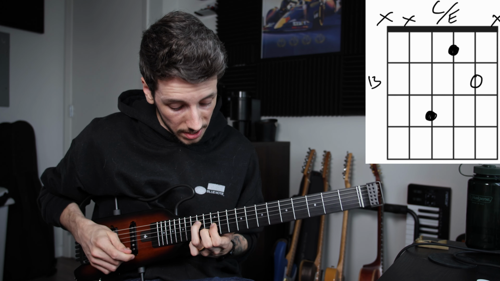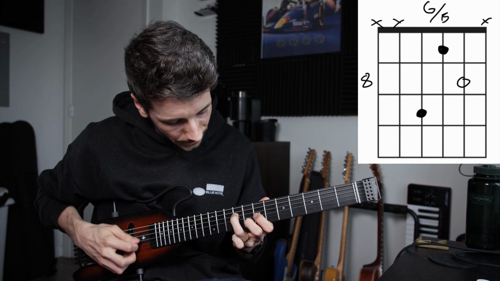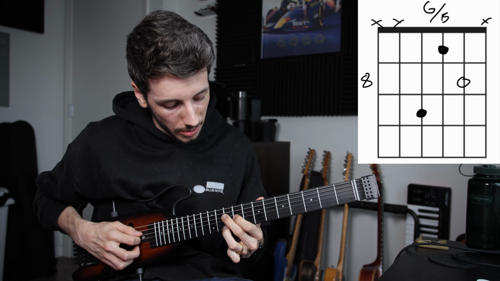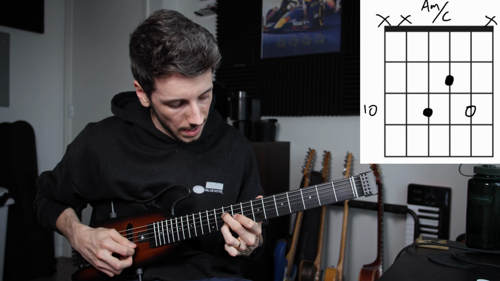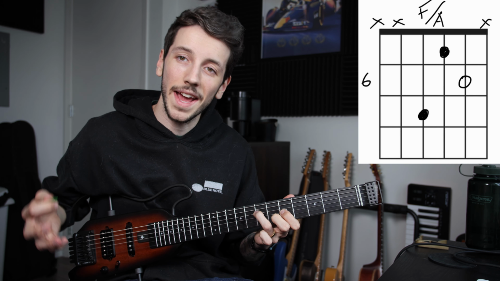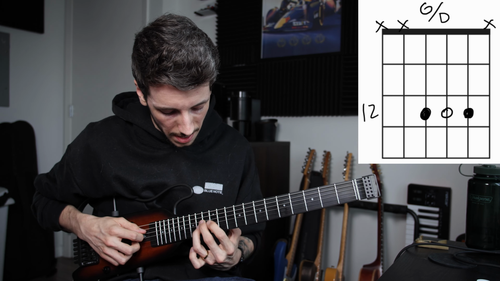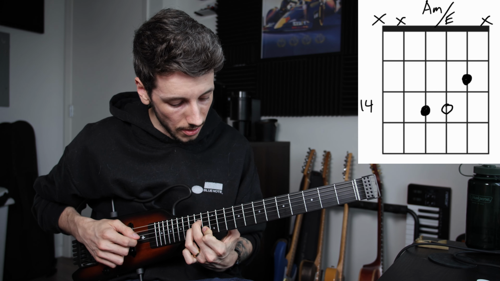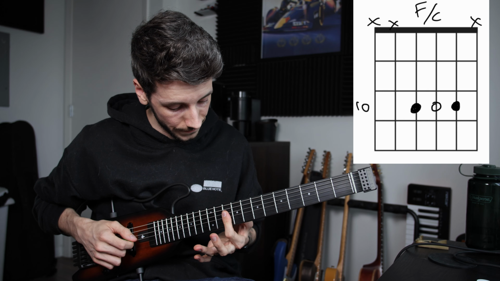That just means that the root is no longer the lowest note, the third is. That's why we call it third in bass. So my C chord is going to be way up here. My G chord is going to be way down here. My A minor chord is here. And my F chord is here. And then the next set of inversions we need to learn are fifth in bass. Those would look like this. Here's my C. Here's my G. Here's my A minor. Here is my F.